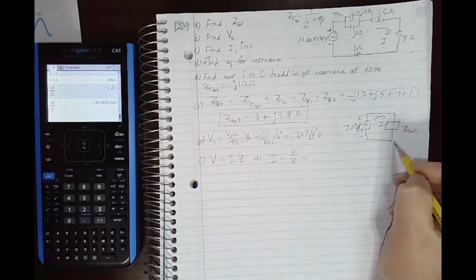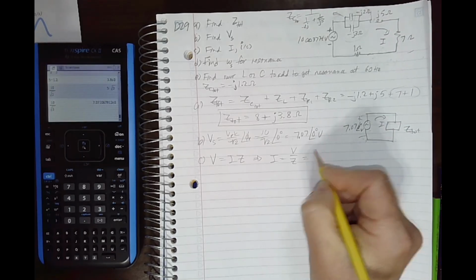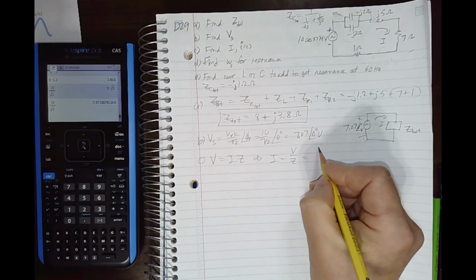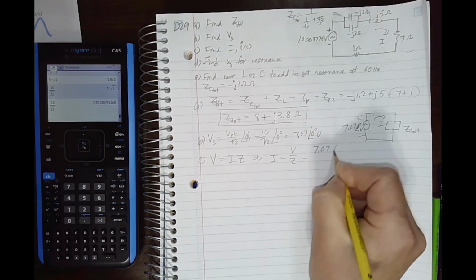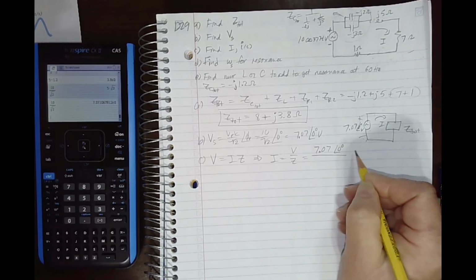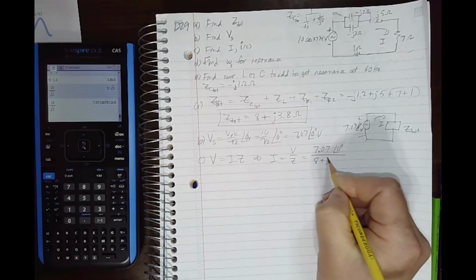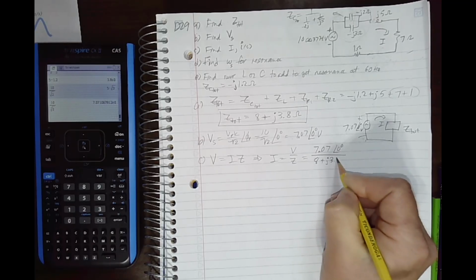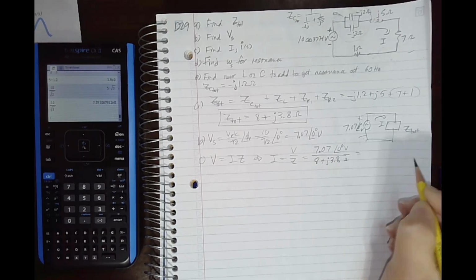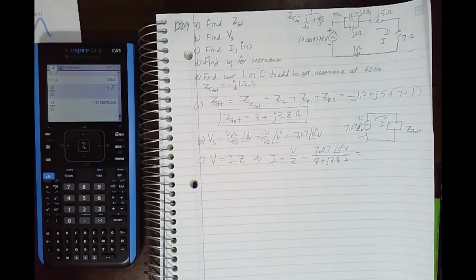The voltage of the source is the voltage across the Z. Ohm's law only holds for Zs. And so we got 7.07 angle 0 degrees divided by Z total, 8 plus j3.8 ohms, volts. So we're going to get amps when we're done here.